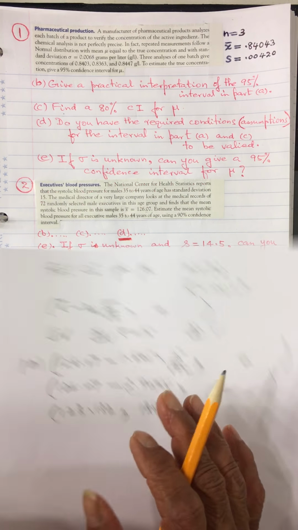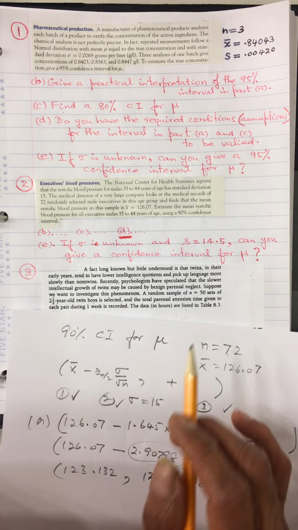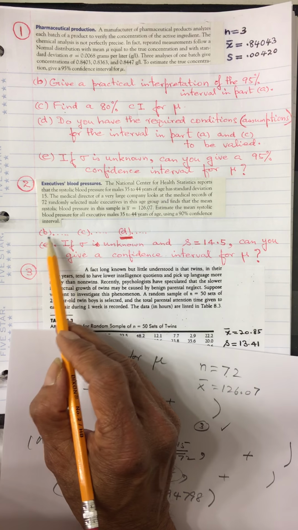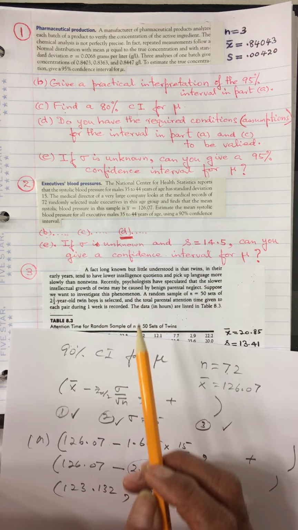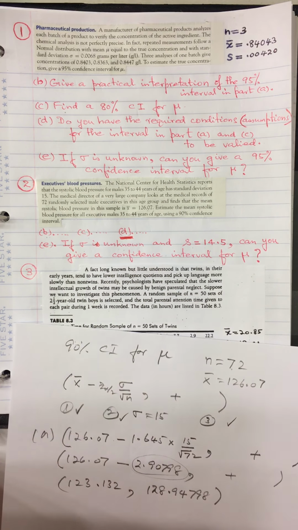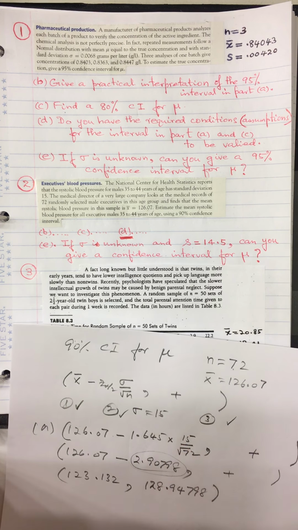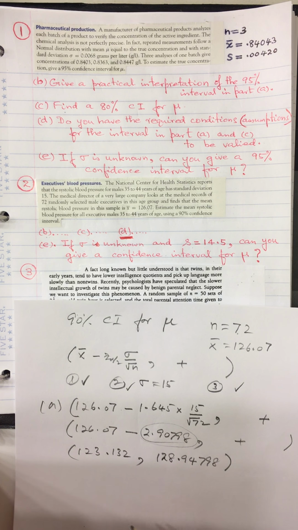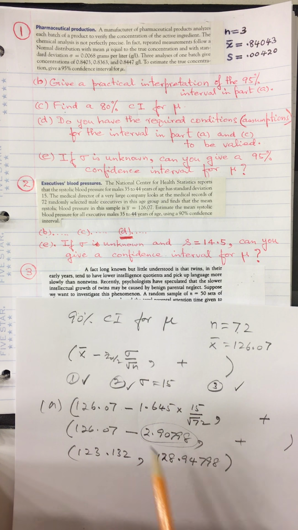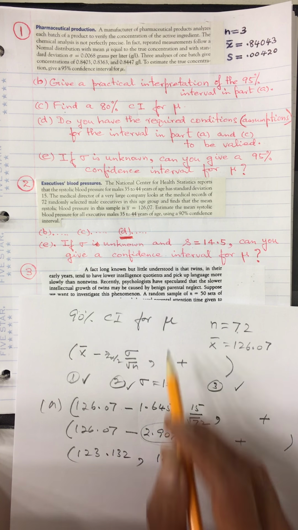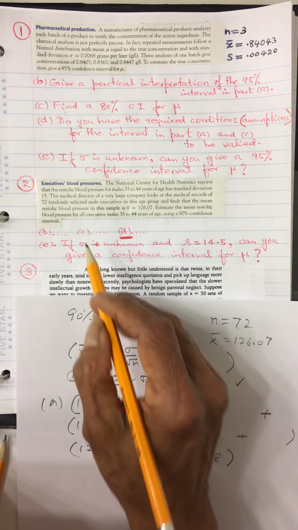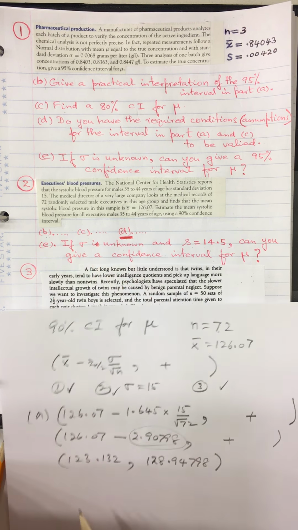Okay, so the answer for part B, the practical interpretation. The interpretation is the same way. If you keep pulling random samples, 90% of the time, the unknown mu value is going to be within the margins you are going to get.